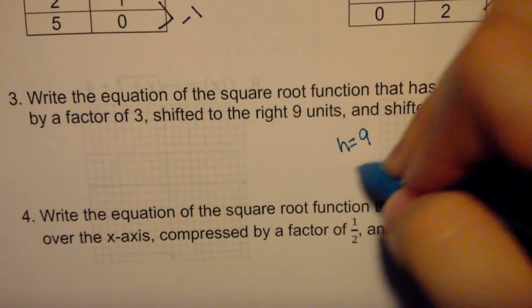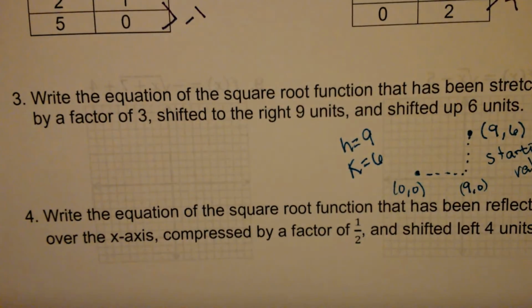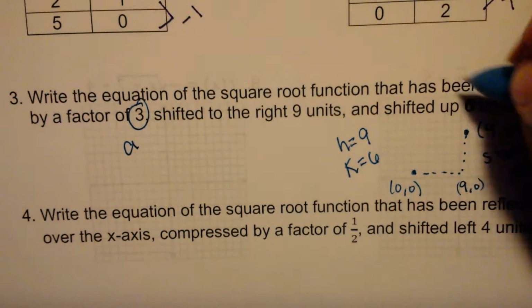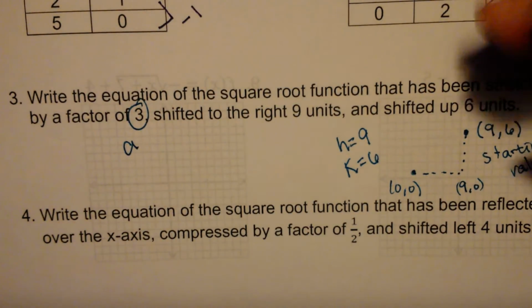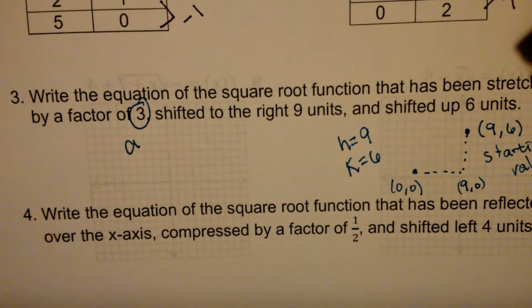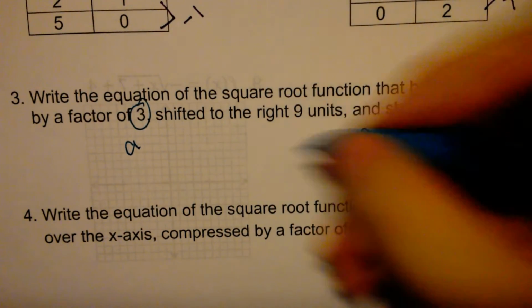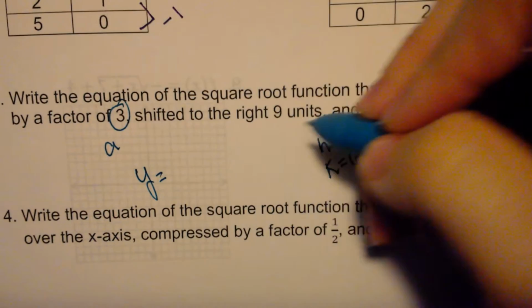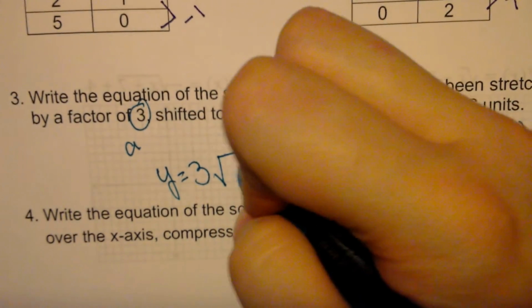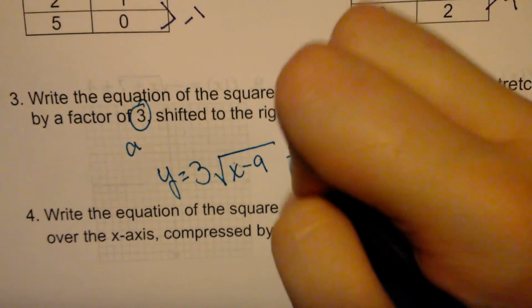So h is 9, k is 6. And then the stretching by a factor, that is my a. So the word problem is actually a lot easier for finding my a, my h, and my k, versus the table. The table, you have to actually do some arithmetic. So y equals 3 times the square root of x minus 9, plus 6.